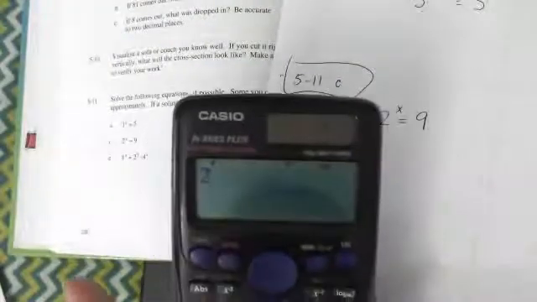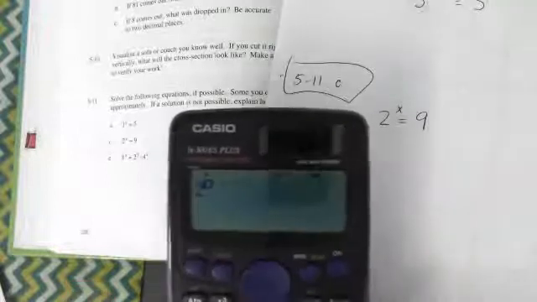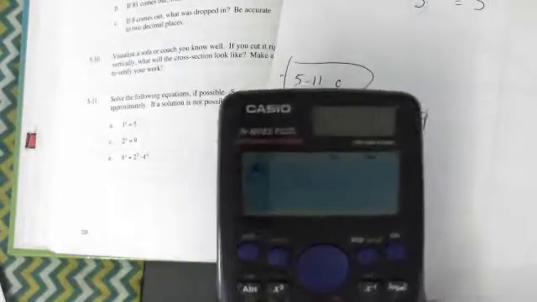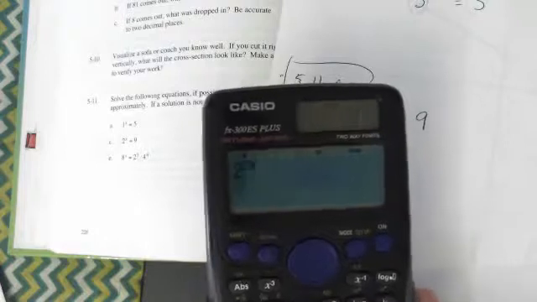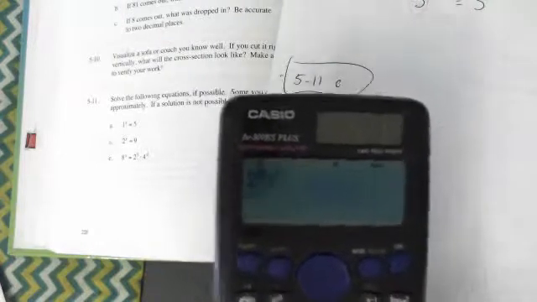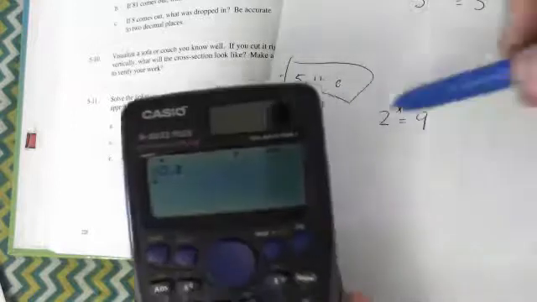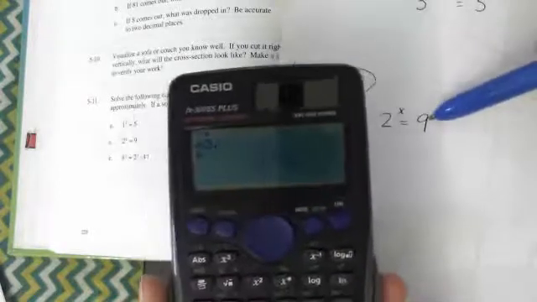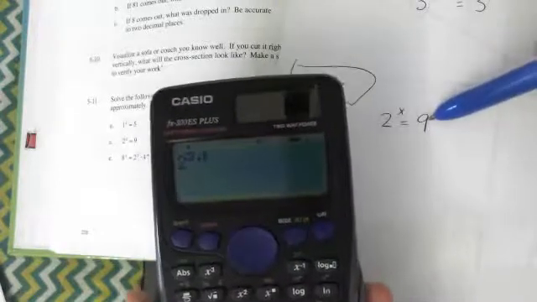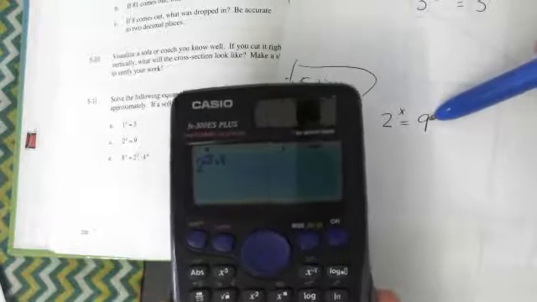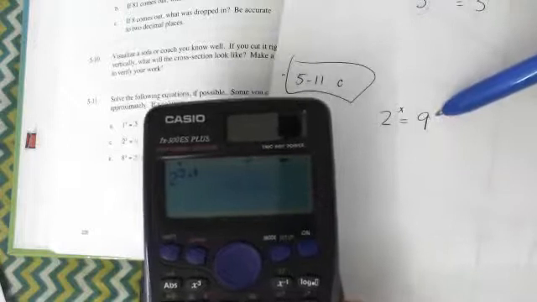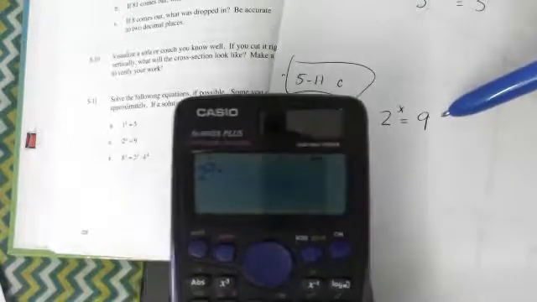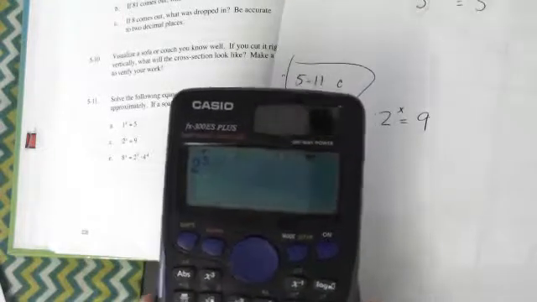I'm going to go 2 raised... What do you guys want to raise it to? I got 3.22. That's the closest thing I got. Okay, yeah, because we know 2 cubed is 8. So 2 raised to the 3 gives me 8. So I want it to be a little bit more than 3. But I don't want it to be very close to 4, because 2 raised to the 4th is 16, and that's way too big. I got 3.17.